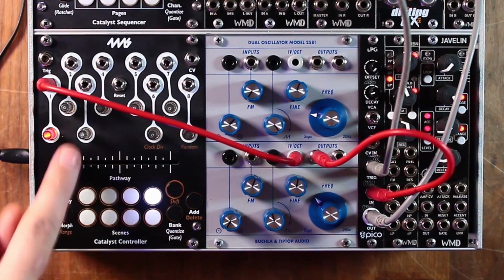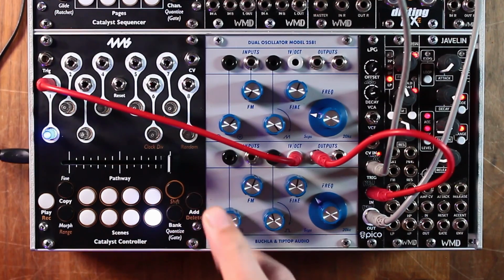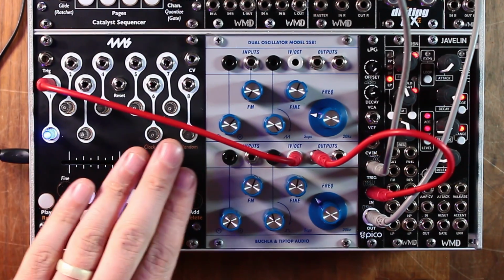So to switch that back up, I'm just going to go look at this one, hit add, hit 1, go over here, hit add, hit 8. And now we're back to that default thing.